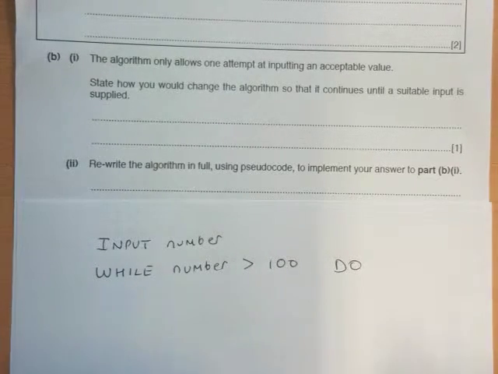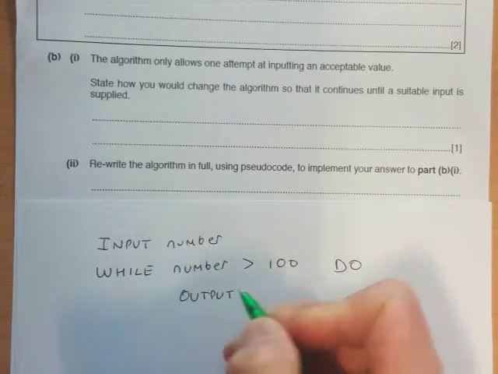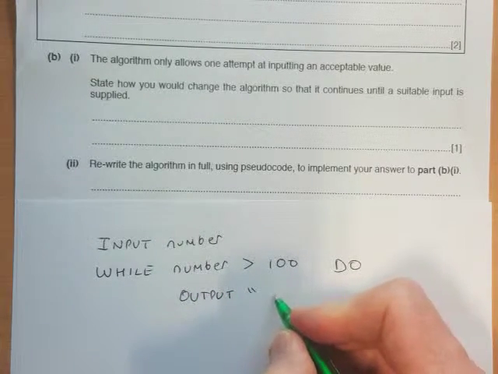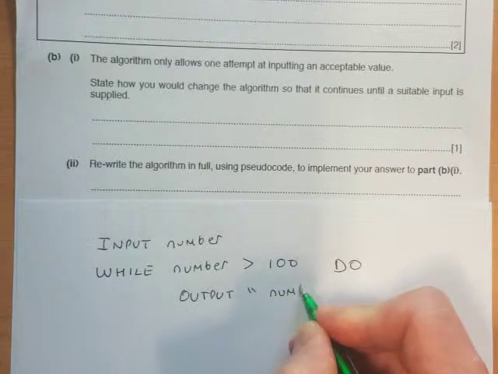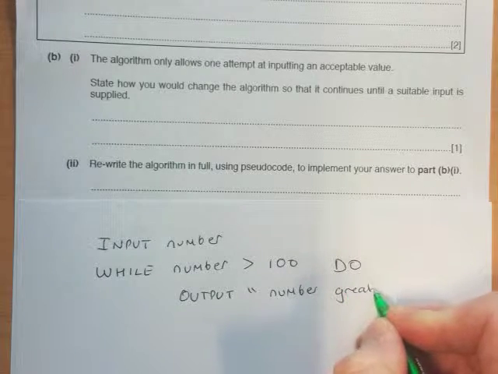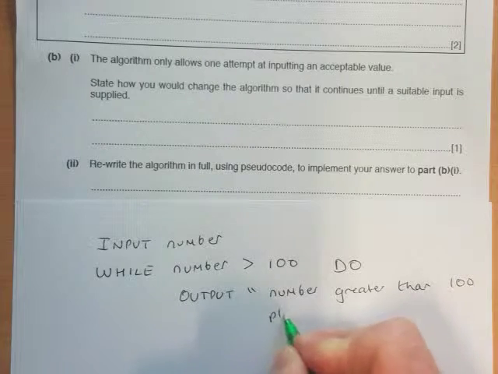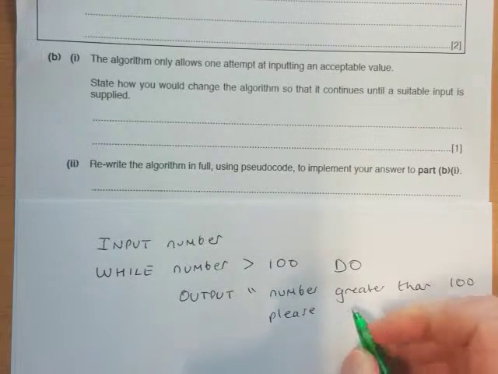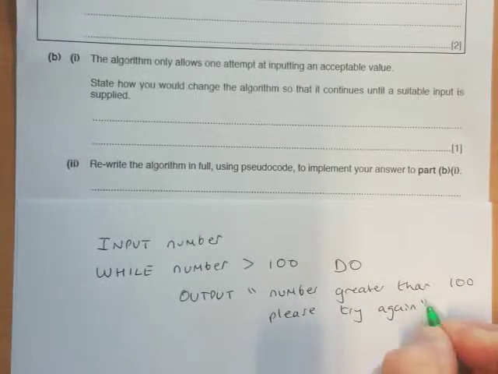We need to tell them it's bigger than 100. So we will output "number greater than 100. Please try again."